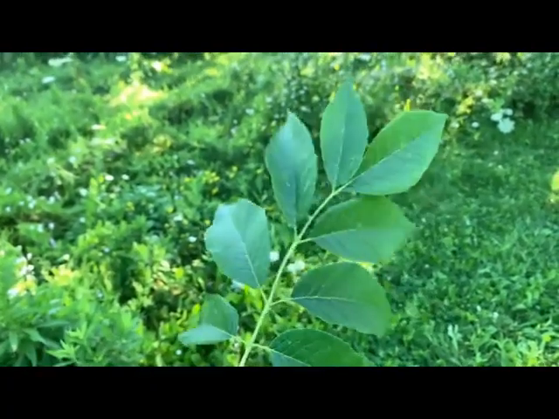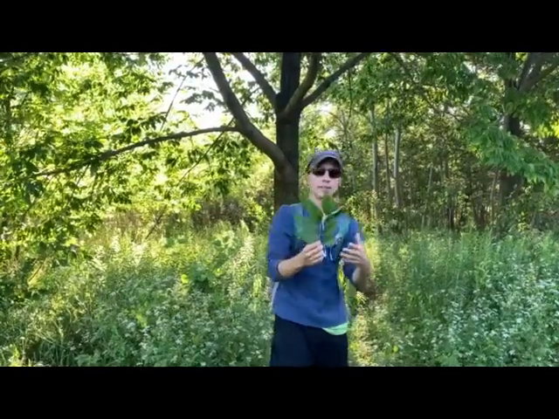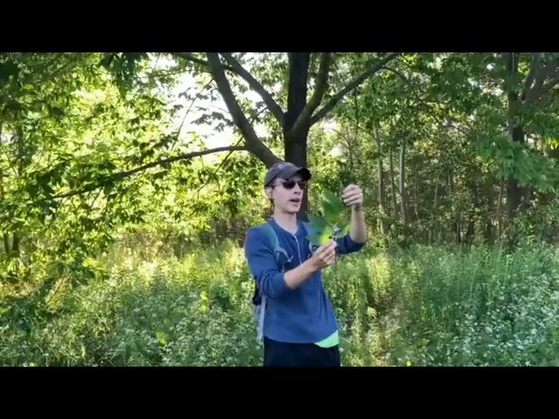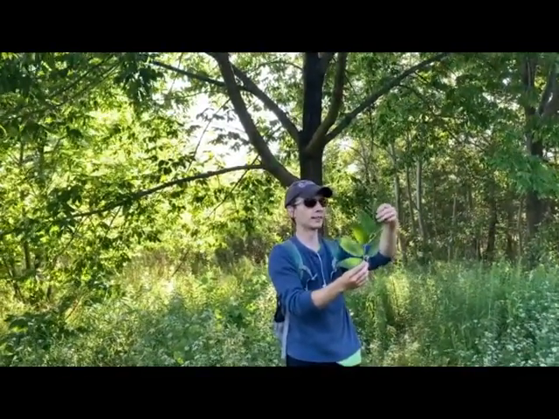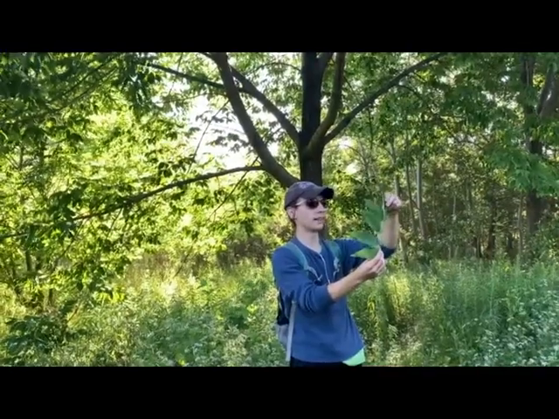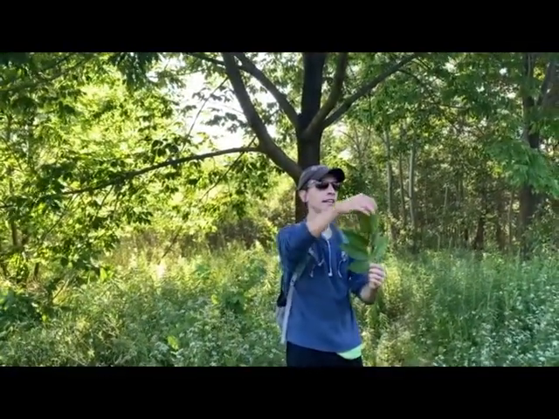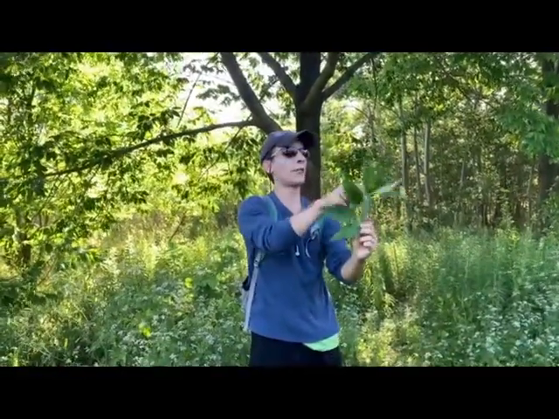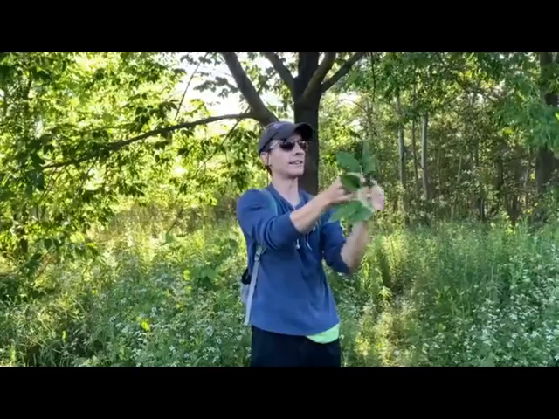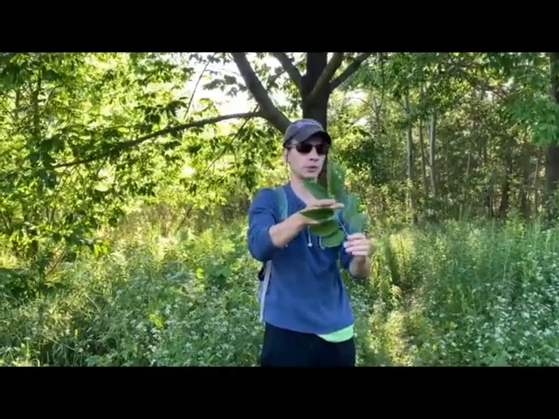A couple more things that we look at in compound leaves that help us identify the species would be the number of leaflets. So this tree would have between 7 and 9 leaflets. This one here has 9, if we count them out. And then the other thing you look at for compound leaves is the terminal leaflet. Some species would have 2 leaflets at the end instead of the 1 that we see here. So that's another distinguishing feature.